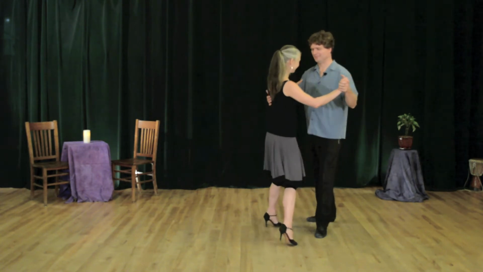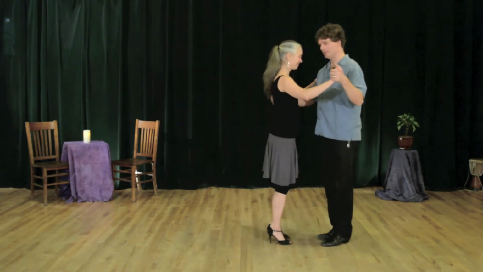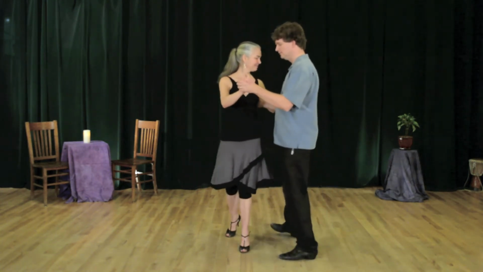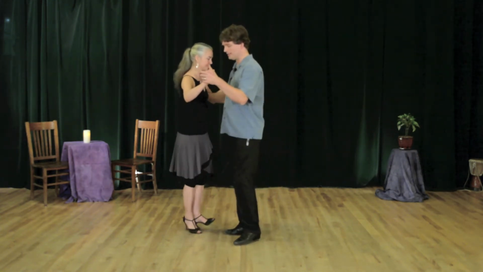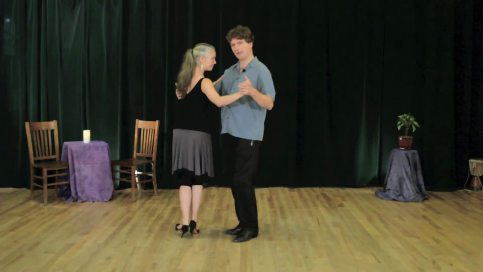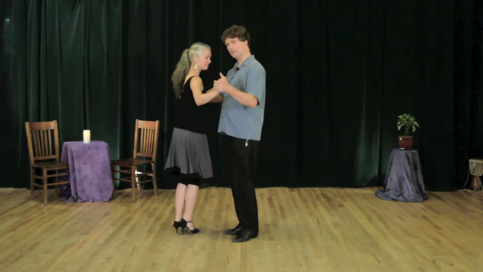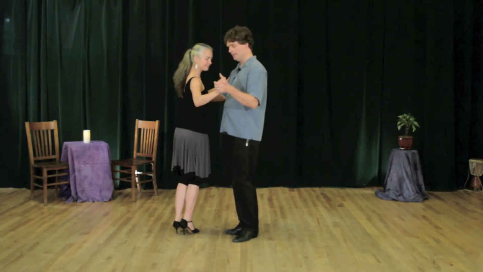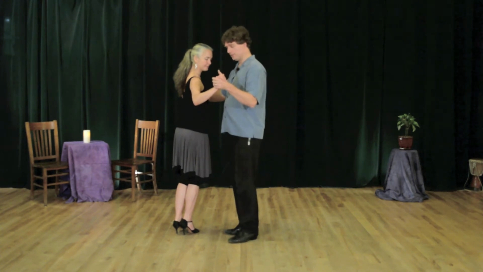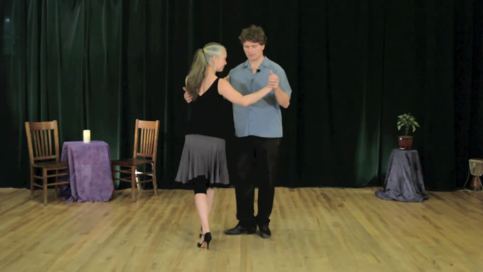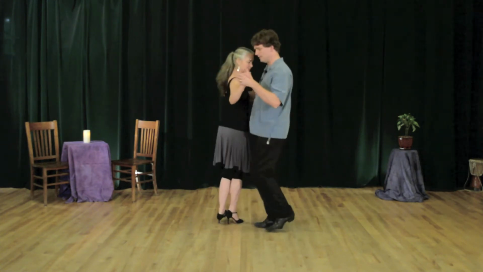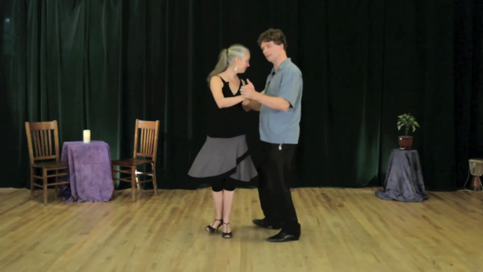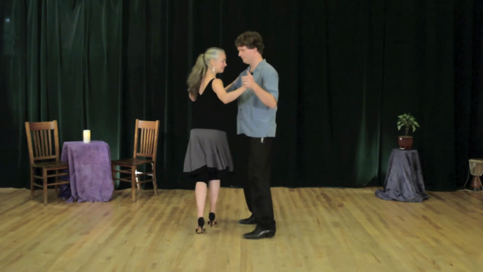Okay. If we're in cross system, say we're doing ochos, back and forth, any one of these steps, again, the back step, since she's already rotating and going back, that can easily become the back step of the Molinete. And I'm going to still step with her, but more in place. I step with her, she goes around, she takes another back step around the other side, and that can be right back into our ocho pattern again.